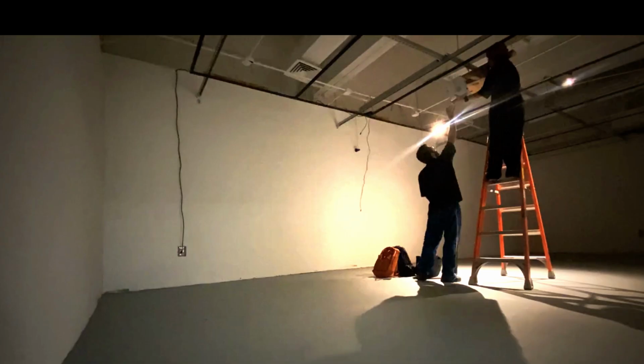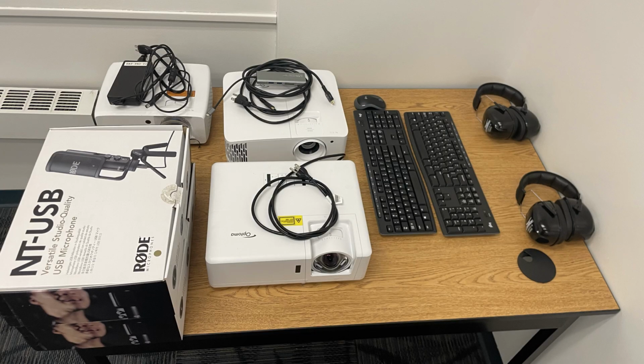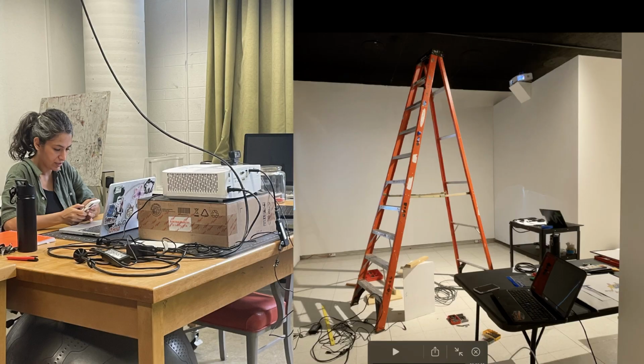Let's take a closer look at the technical side of setting up this installation. I transformed the space into a dark room to enhance projection quality and mounted the projector on the ceiling at a precise angle to keep visuals clear and uninterrupted. I also integrated a camera, and for future versions, I plan to conceal it within the wall. The microphone and headphones are crucial in the dual conversation setup, ensuring that participants rely entirely on the text rather than direct sound.